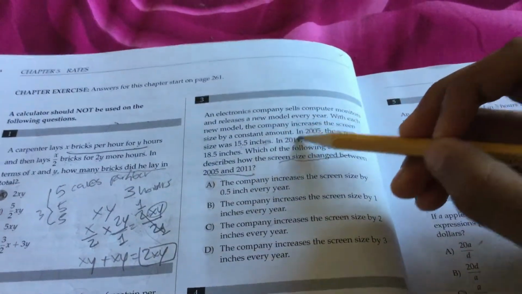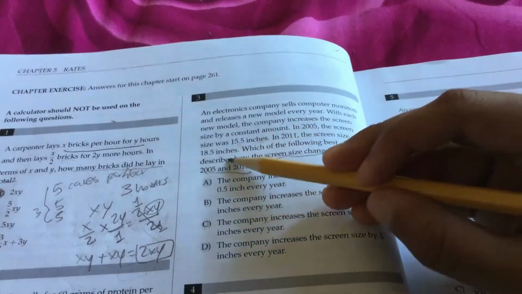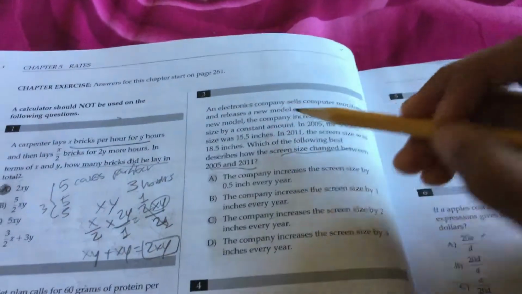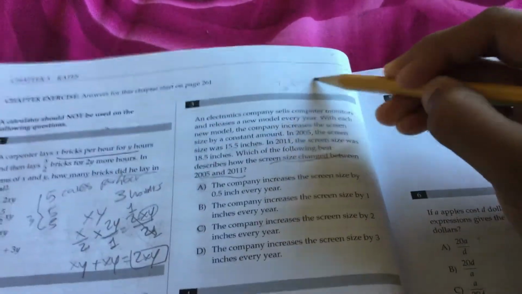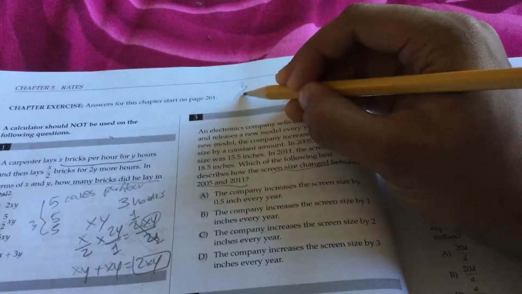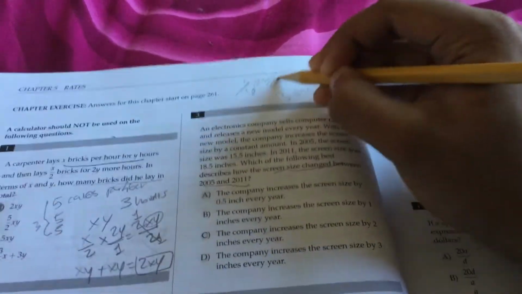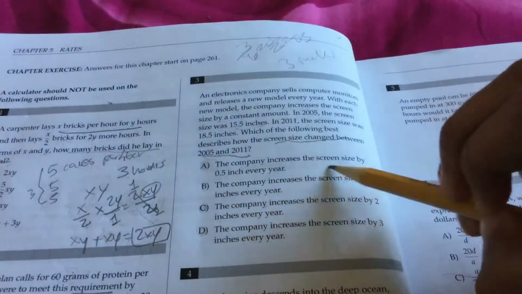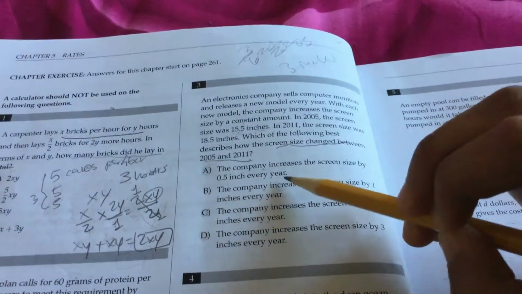So basically there has been 6 years of screen size increase, right? It went from 15.5 to 18.5 inches, so that's 3 inches. So 3 inches in 6 years. What does that mean? It means 3 divided by 6, which is a half. Half is 0.5. So the company increases the screen size by 0.5 inch every year.